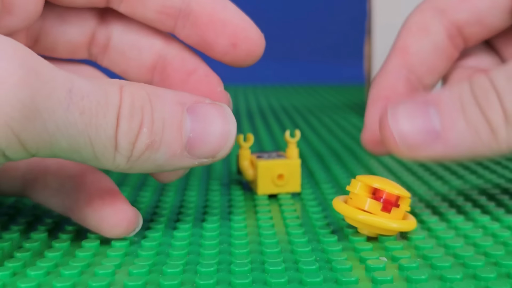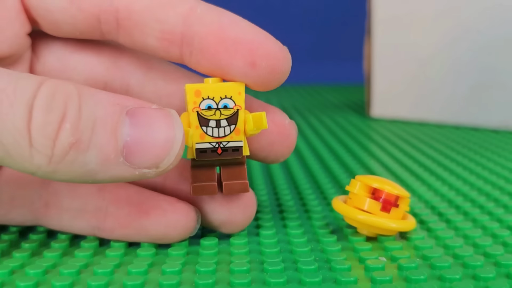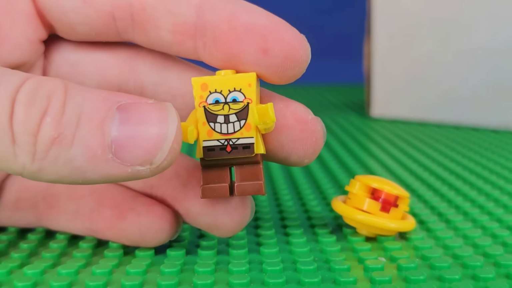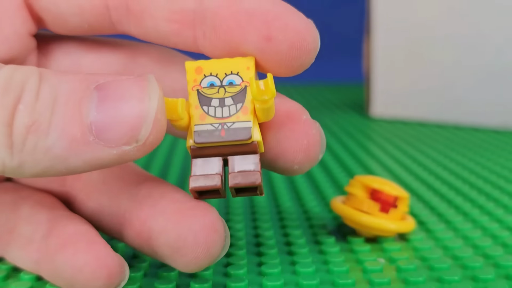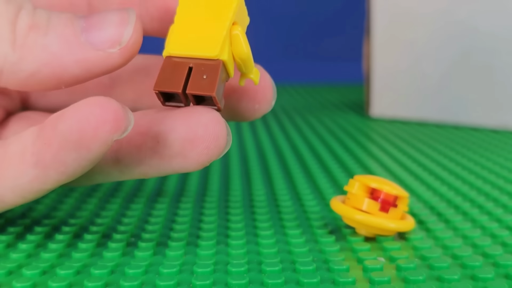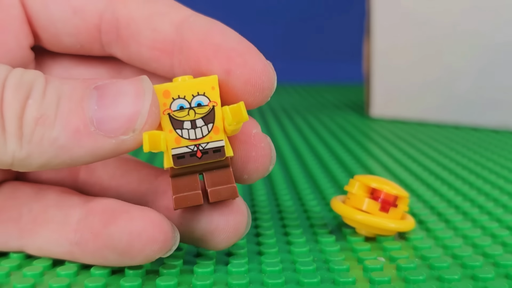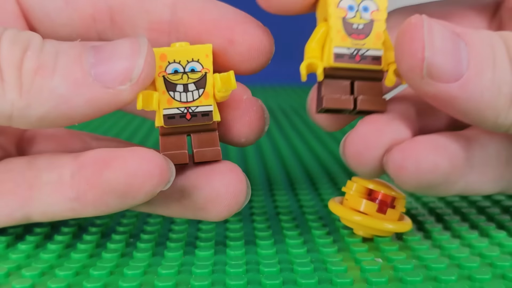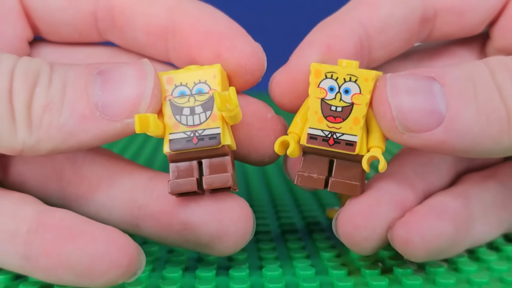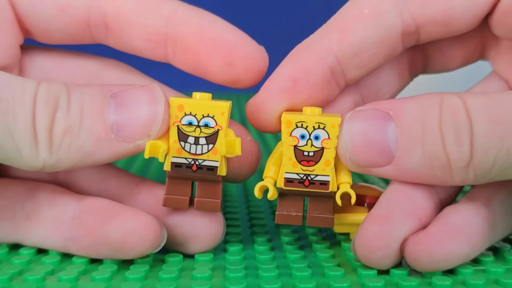And he comes with a dish, which I remember all the way back from the old Krusty Krab set I had as a kid. And here's SpongeBob. He looks good, he looks like SpongeBob. He looks almost identical to the official minifigure. Here, this is the version I have right here. It's a different print version. I had this one too, but you honestly can't tell the difference.